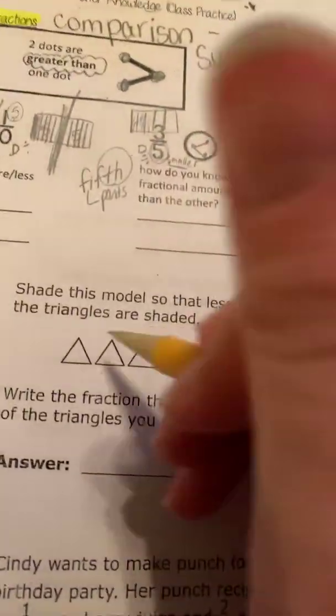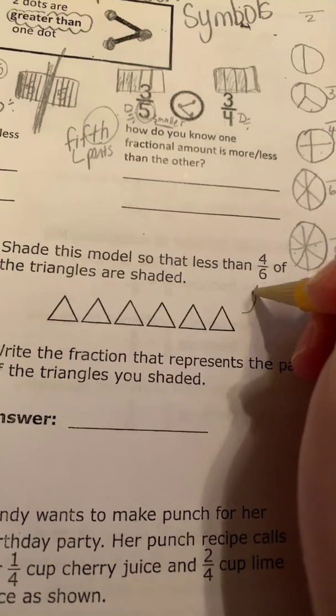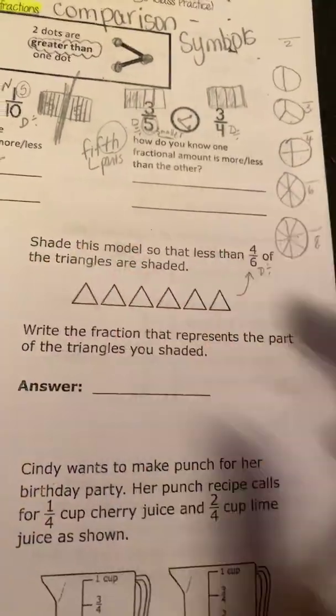Okay, what do we know? How many triangles are there? 6. Oh, yeah, because D, denominator, says divided, my whole set is divided into 6. How many should we highlight? 4, correct.